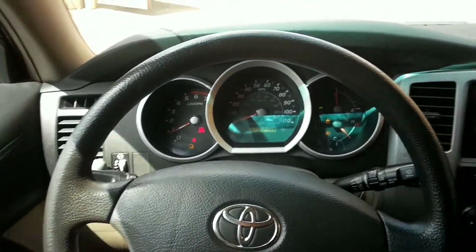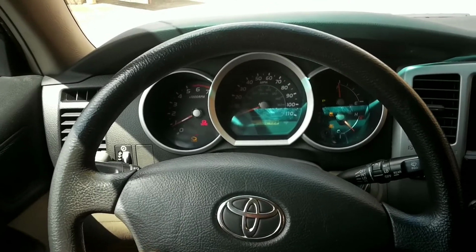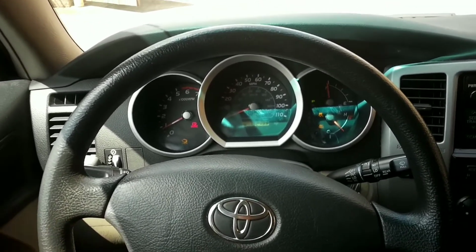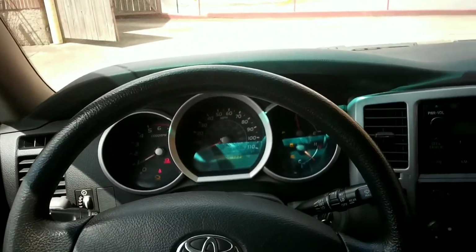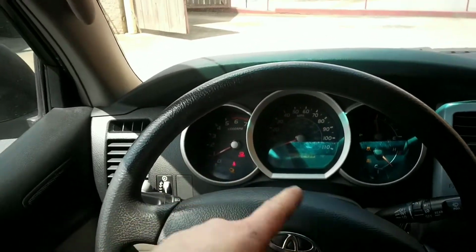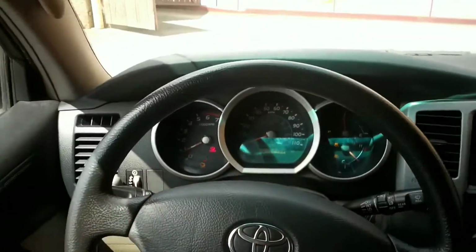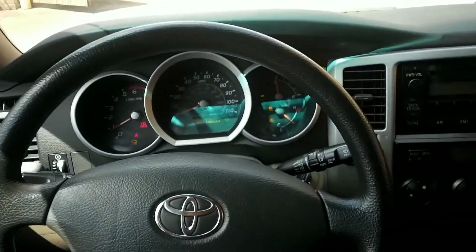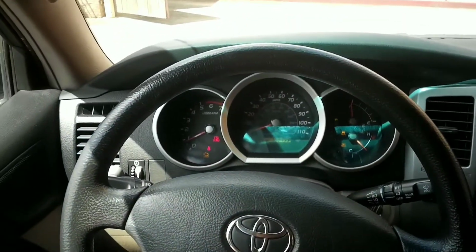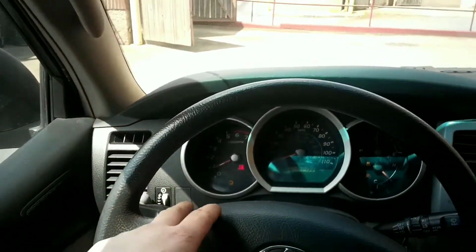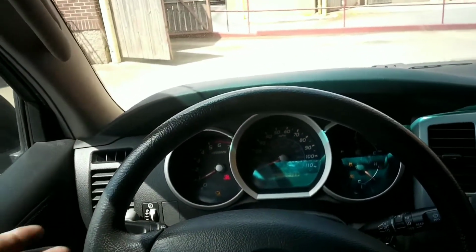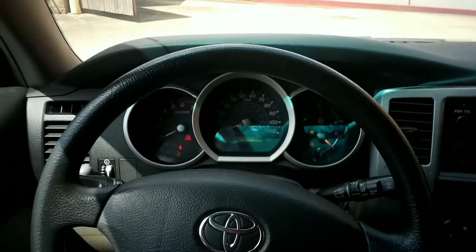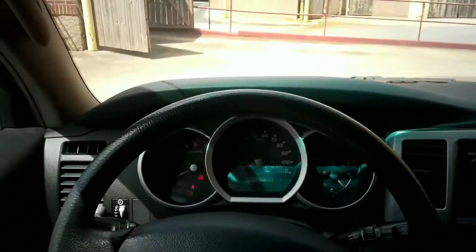Now I just want to let y'all know on Toyotas and some of your import cars, when the check engine light comes on, it usually will set all those other lights on because it disables traction control when it sees a problem with the emission system. Doesn't necessarily mean it's a problem with the traction control system. It just disables it just in case there's a sensor inside the engine that correlates with the traction control. Anyway, enough talk. Let's get started.